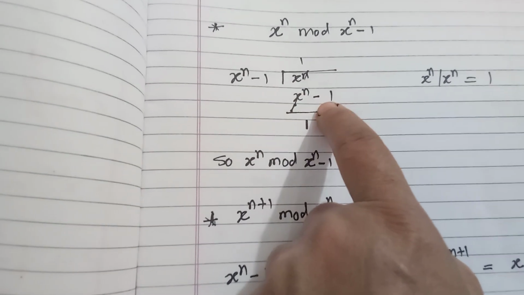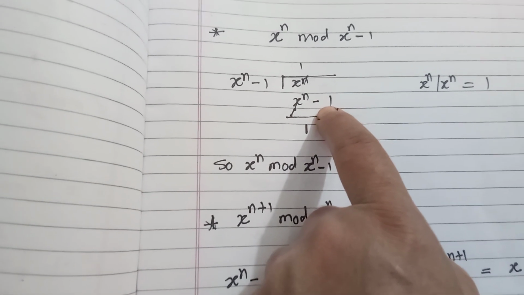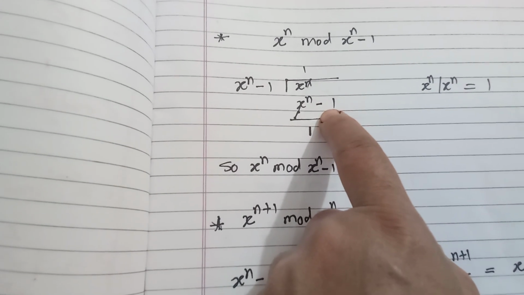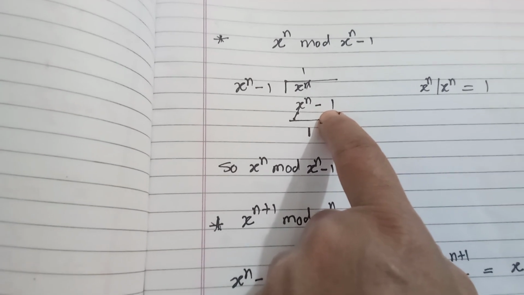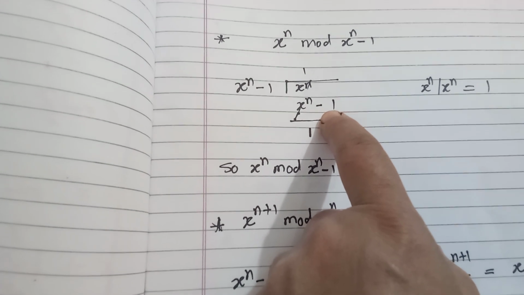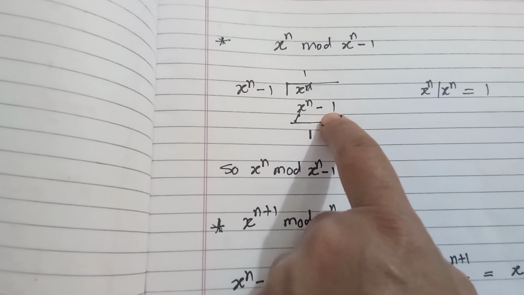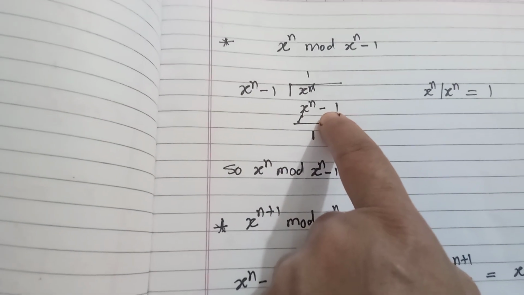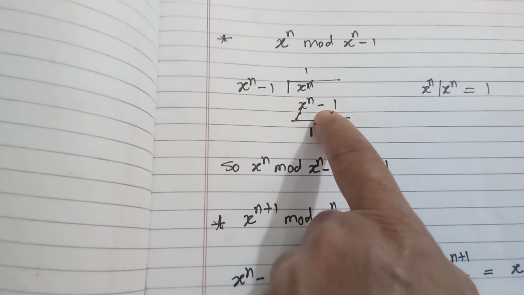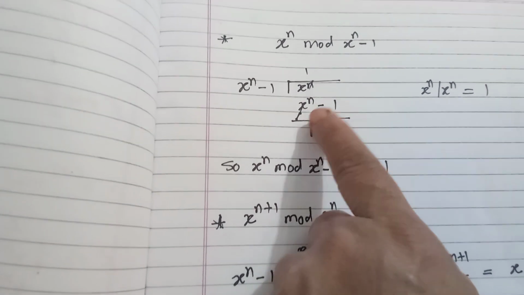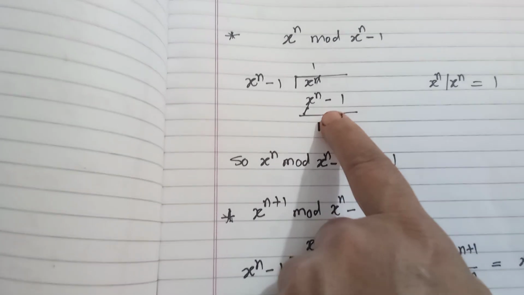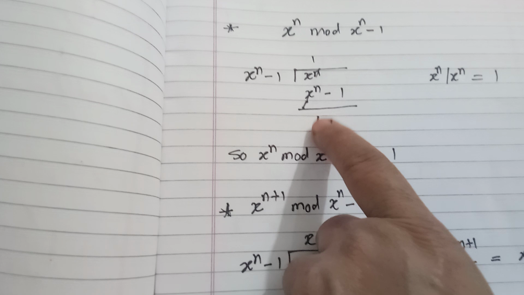So there is no minus term as such, because in Galois field 2, 1 plus 1 is equal to 1 XOR 1 is equal to 0. That means plus 1 is minus 1. In regular division we change minus to plus, but here we don't consider minus, take it as 1.